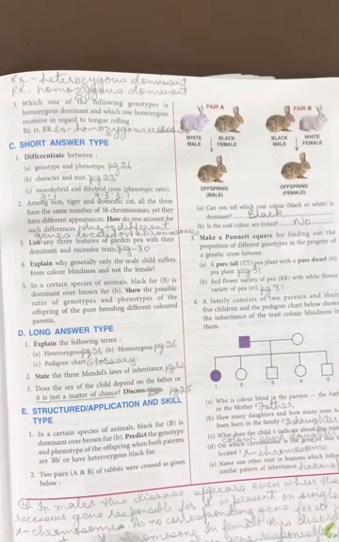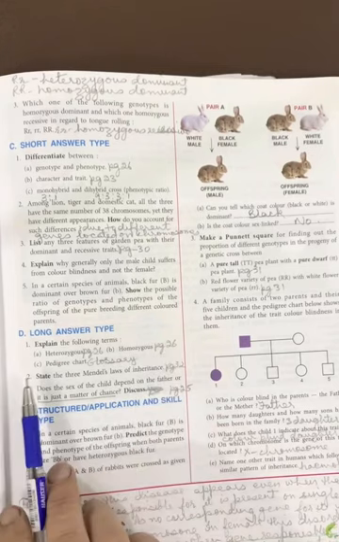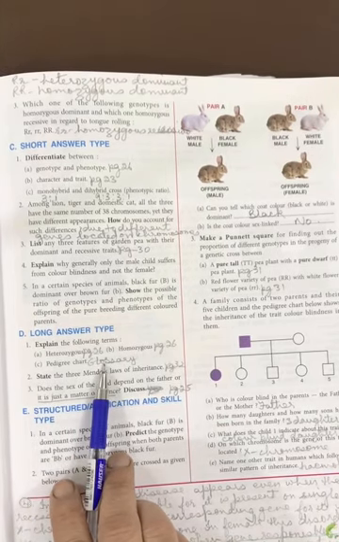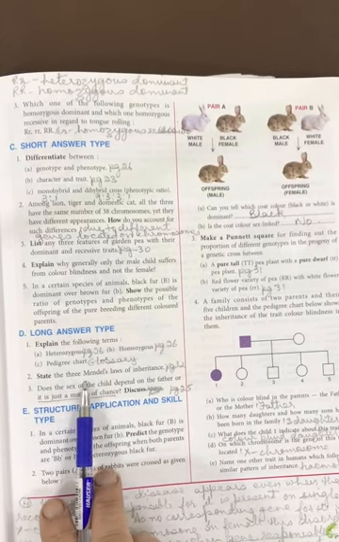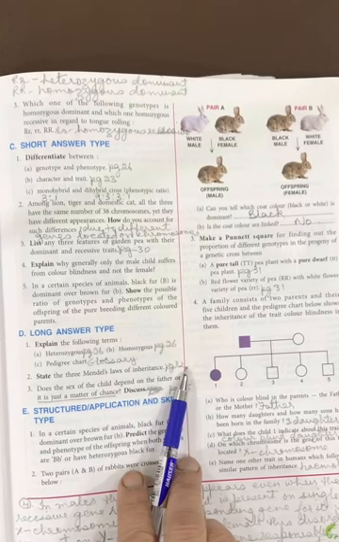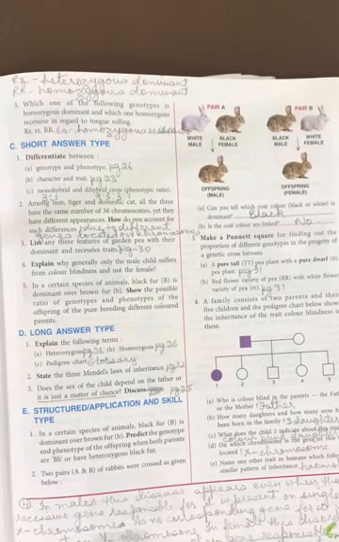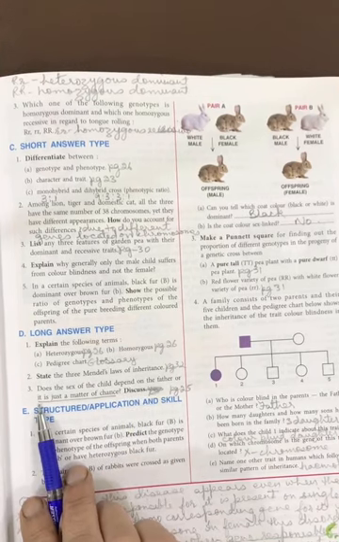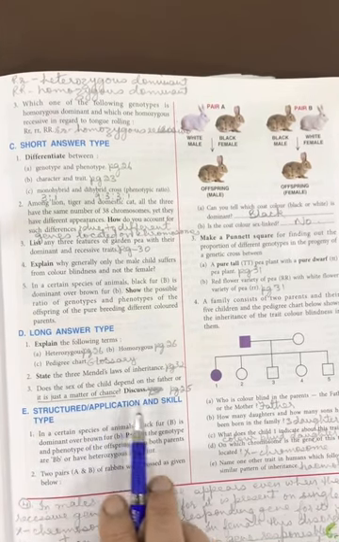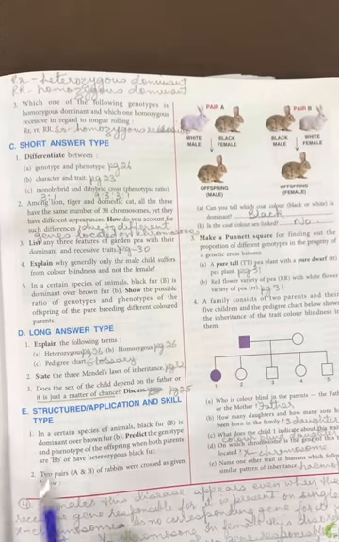Then long answers. Heterozygous given on page 26, homozygous also is given on page 26, and pedigree chart you can note down from the glossary given at the back of your book. Then state the 3 Mendel's laws of inheritance given on page 32. Then does the sex of a child depend upon the father, or is it just a matter of chance? This is given on page 25. Very clearly from there you can write down.